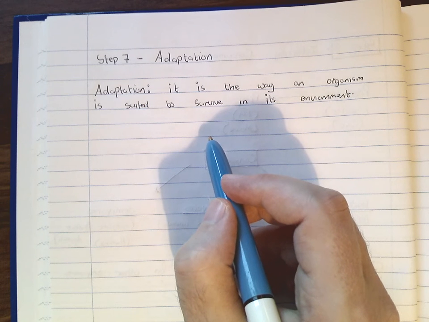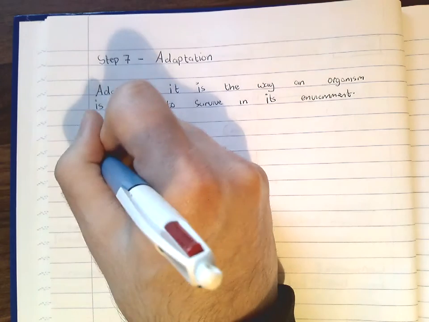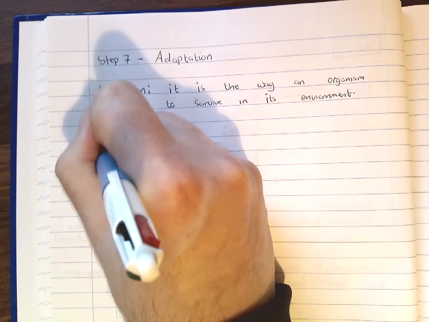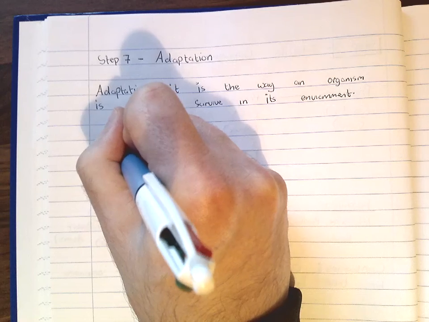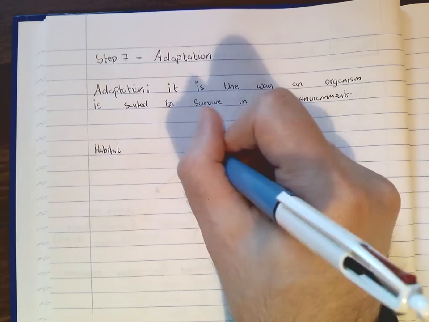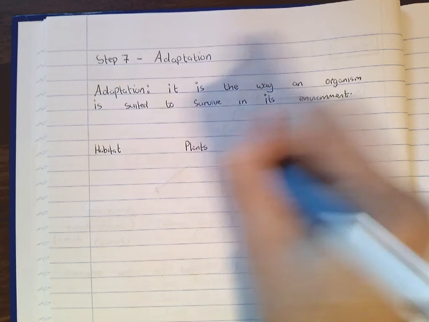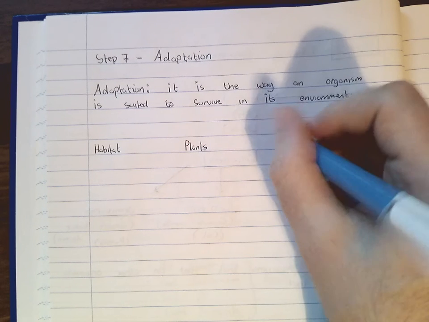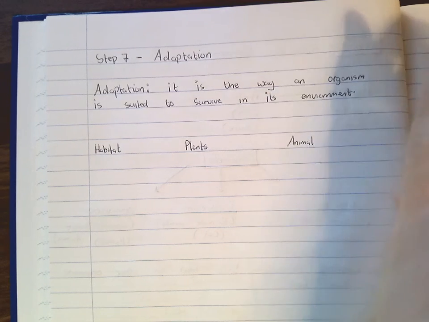And we'll look at maybe just some examples of this. So if we look at the habitat, let's say the example of plant adaptations and an example of animal adaptations.